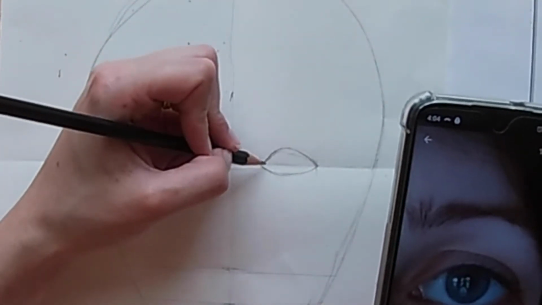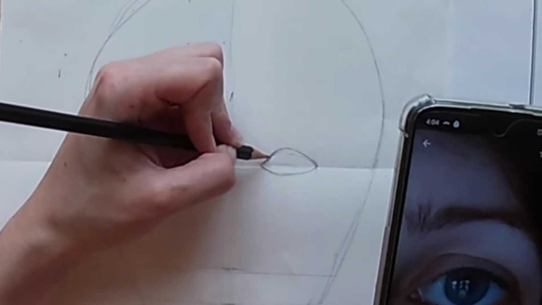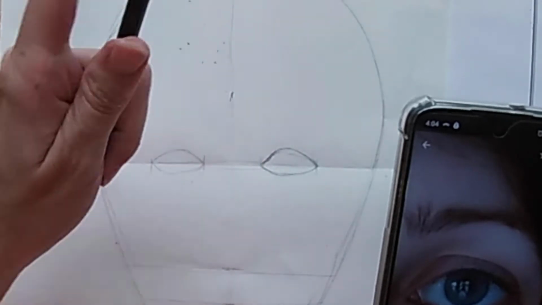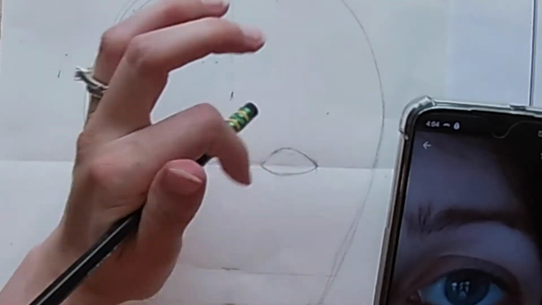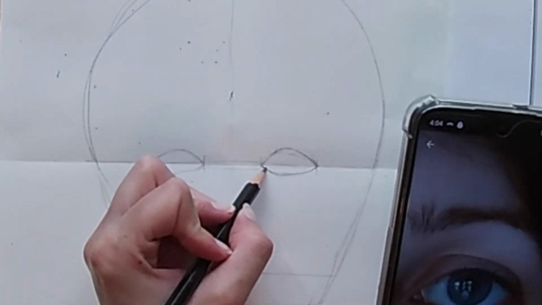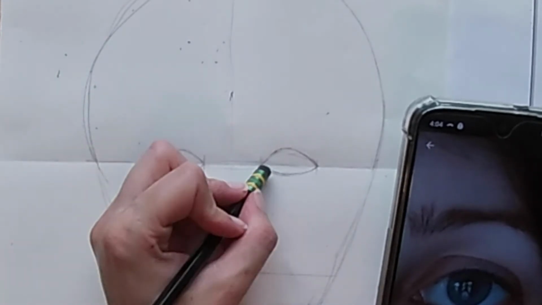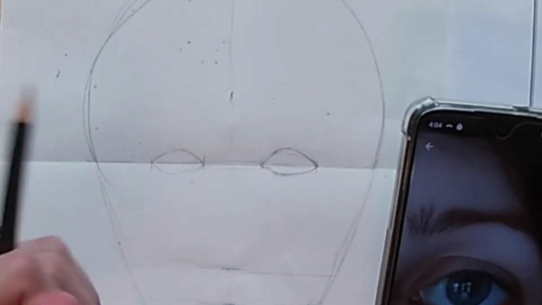And then I'm going to look at this corner here. I have a pretty straight line here, but do you have a little bit of a curve in before getting to that little pink part? And then on the bottom part of my eye, it comes in a little bit and then curves away from the pink.